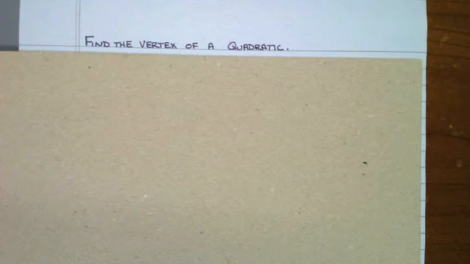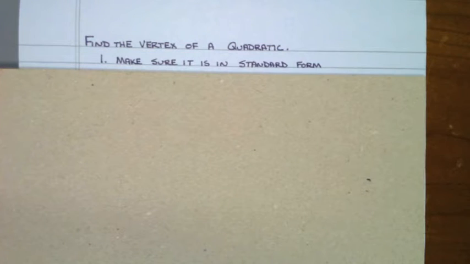Now in the previous videos, we went over the parts of a quadratic graph. We went over the vertex, x and y intercepts, axis of symmetry. We're going to go over how you find the vertex if they give you an equation. First, make sure it's in standard form. That means it needs to be y is equal to, and then the x squared, and then the x if it has one, and a constant on the end.